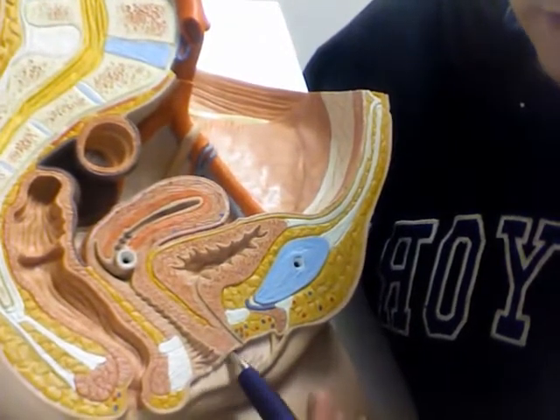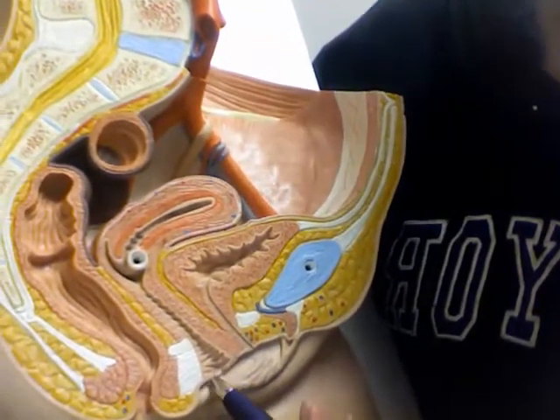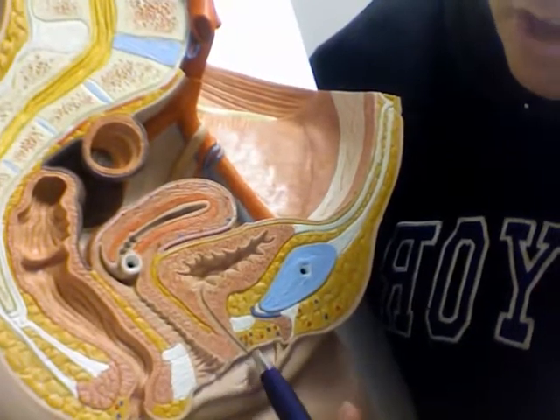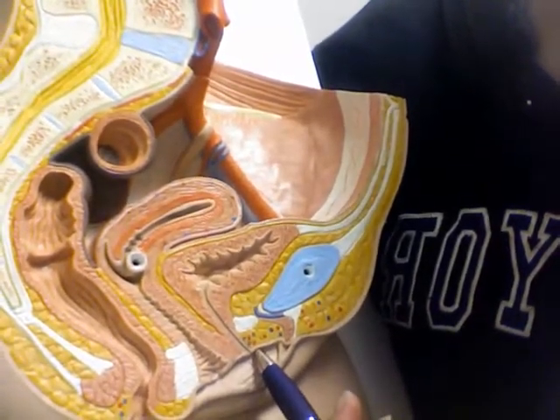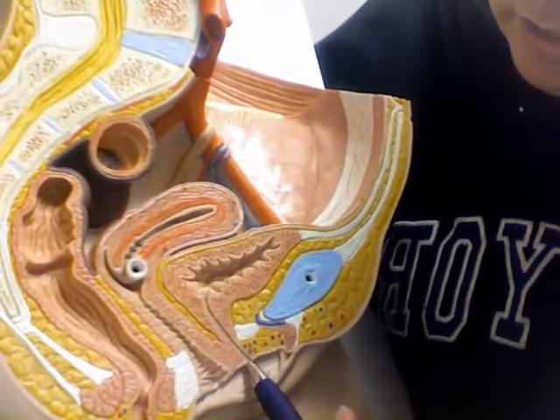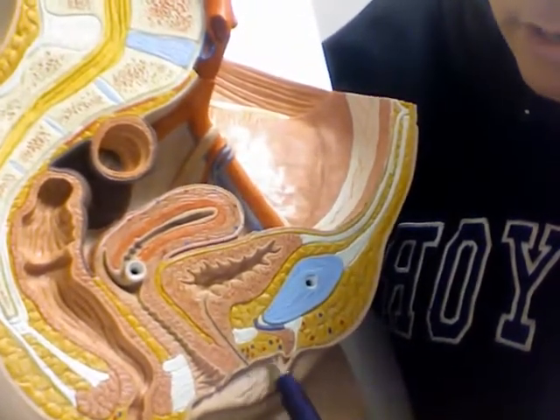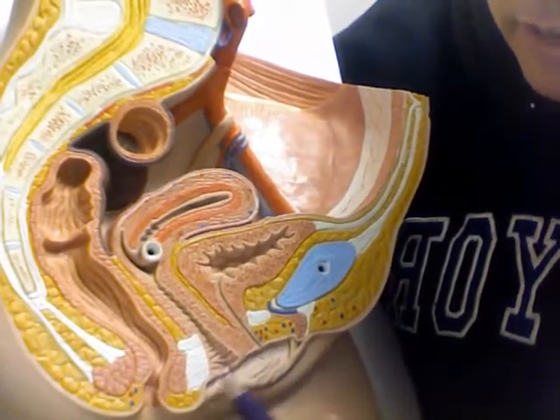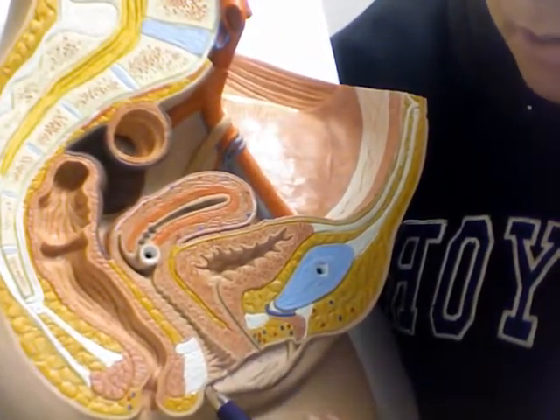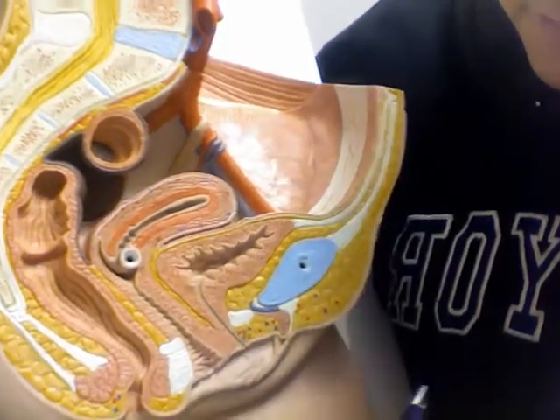The opening at the end of the vagina is the external vaginal orifice. The opening at the end of the urethra is called the external urethral orifice. And this whole space in here that's closed in by the labia minora is called the vestibule.